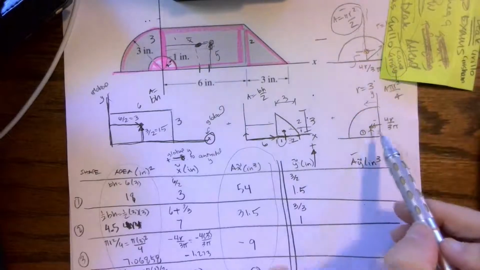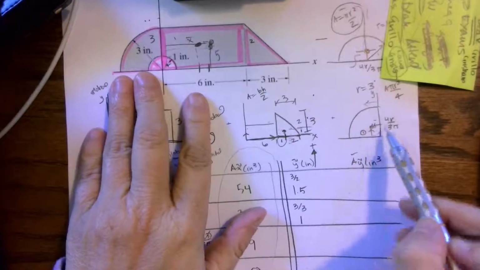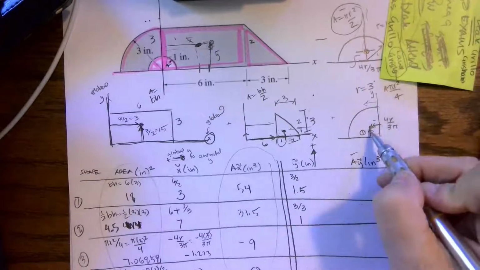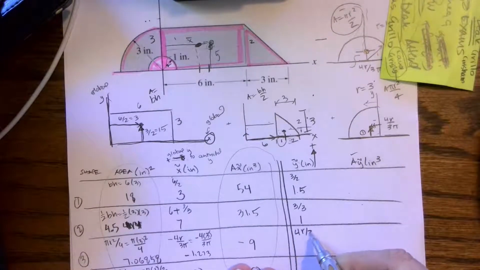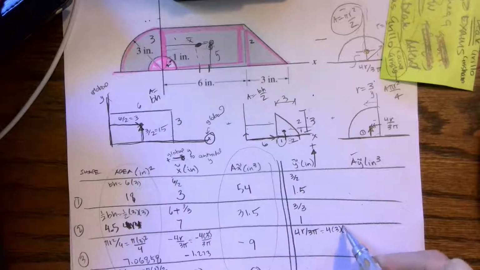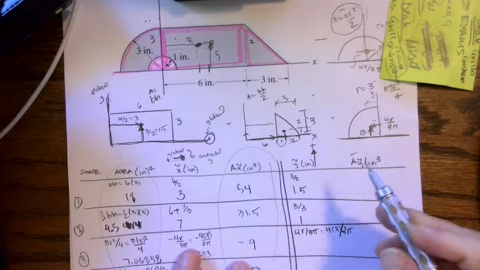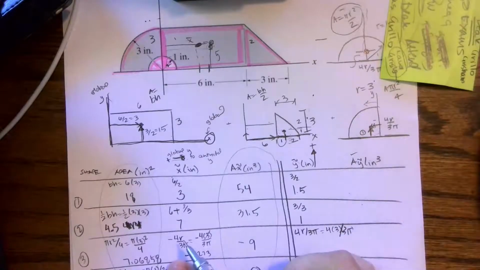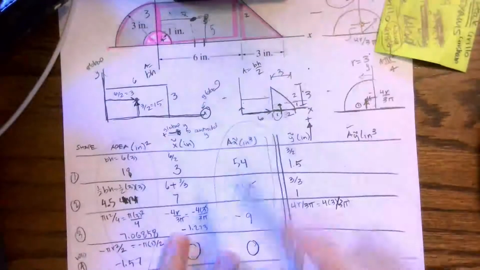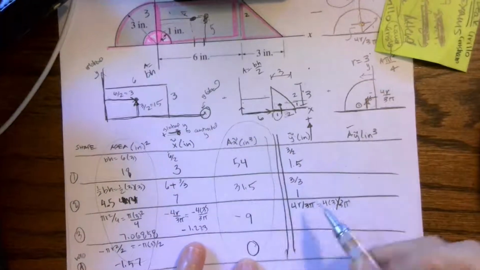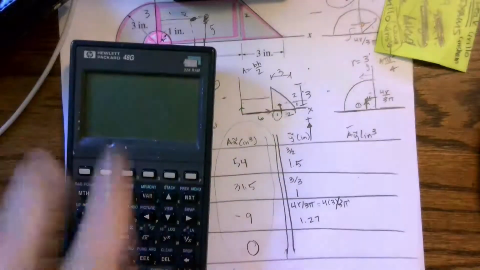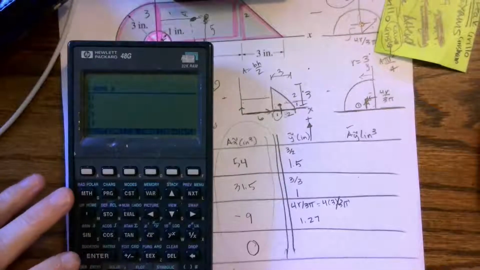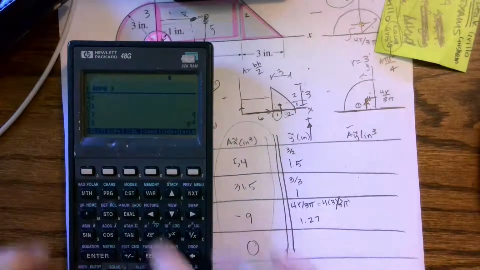When I come back over here to look at this quarter circle that we're assuming is solid, we are sitting on the main axis, so we are moving up 4r over 3 pi. So I have 4 times 3 over 3 pi. And it's what I had moving from the y-axis, but this time it's positive because we are moving in a positive direction called up. So I have 4 enter pi as a number divided by 1.273.